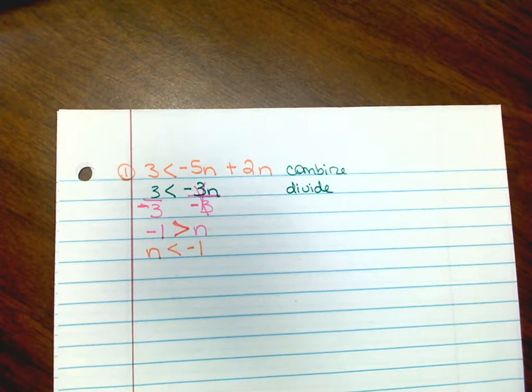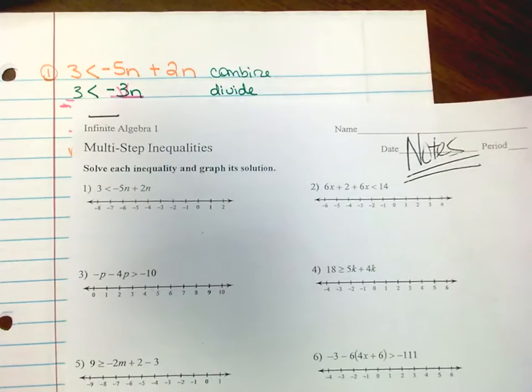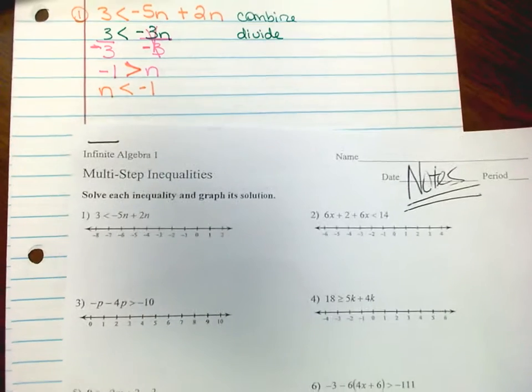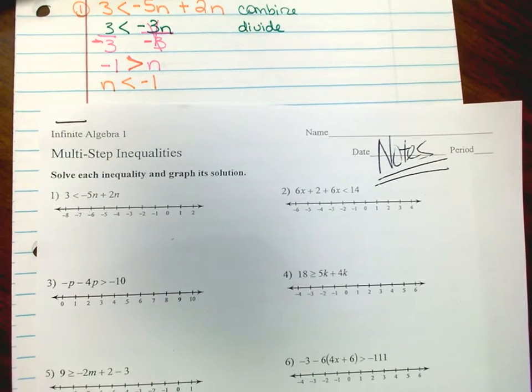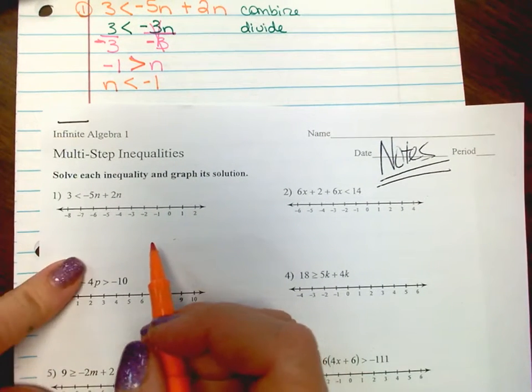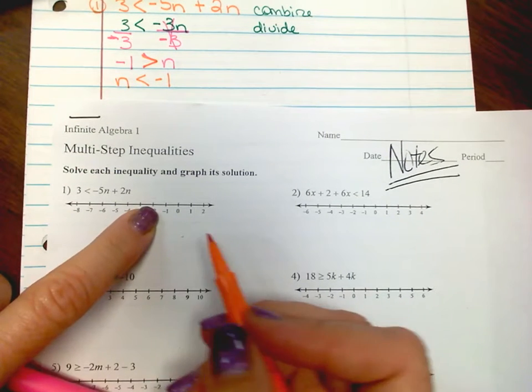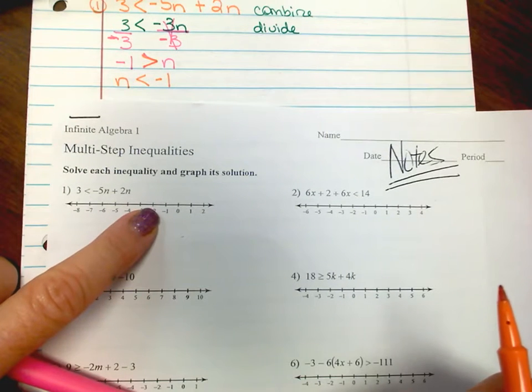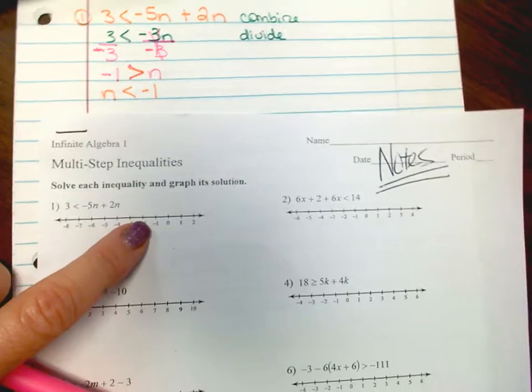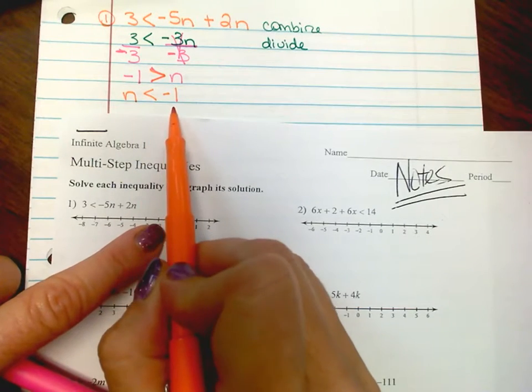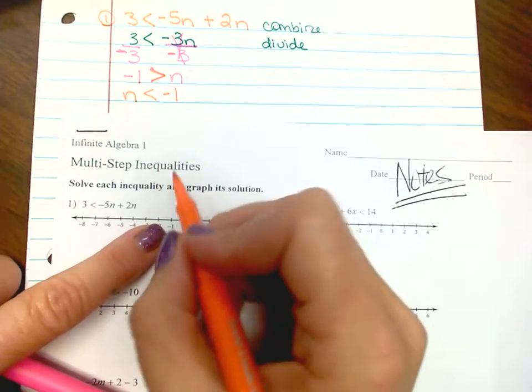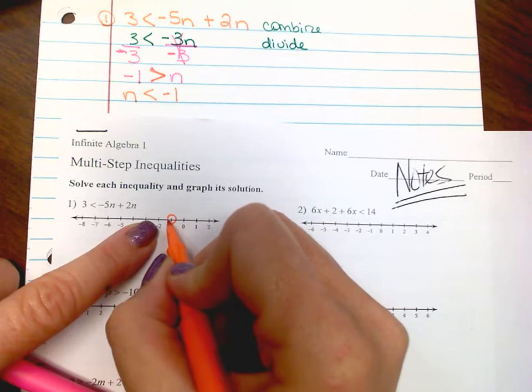And now you have to graph that on your paper. We talked again in the first lesson of inequalities that you're going to find negative 1 on your graph and ask yourself, can n be negative 1? It cannot be negative 1, so I simply want to circle it.